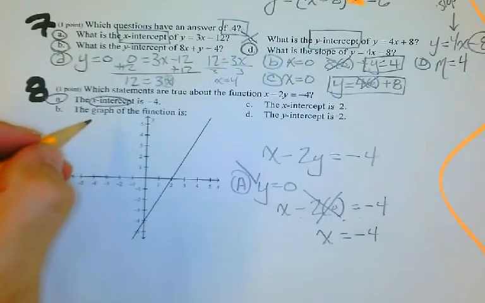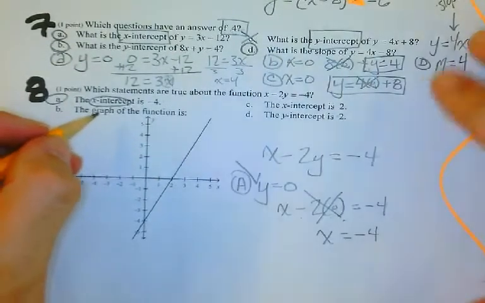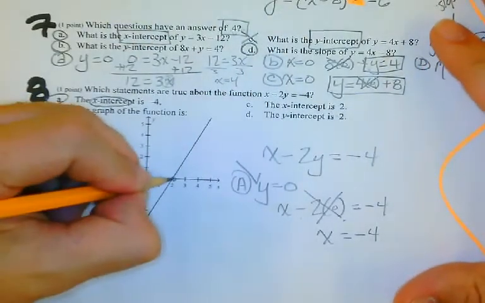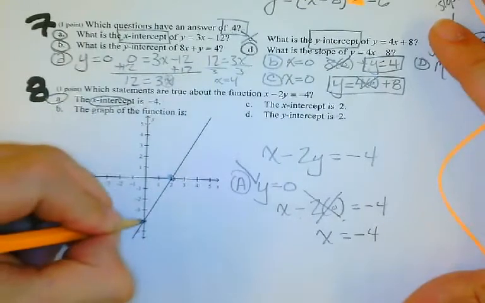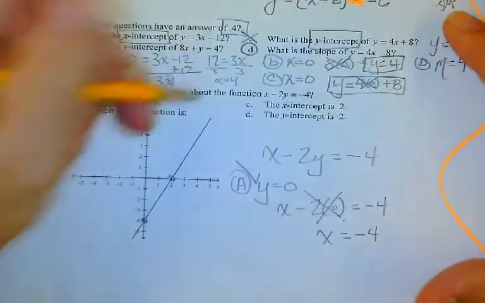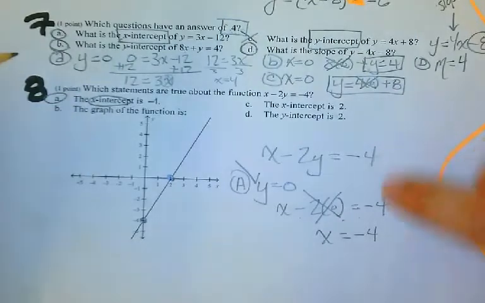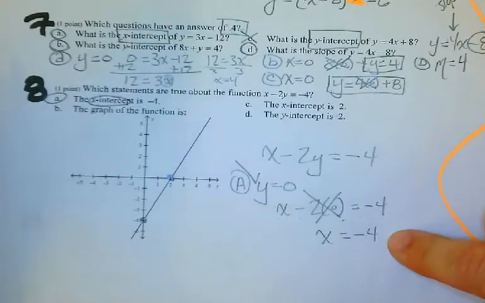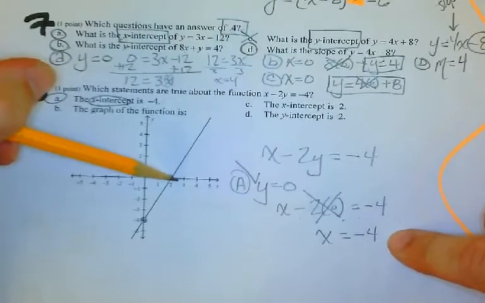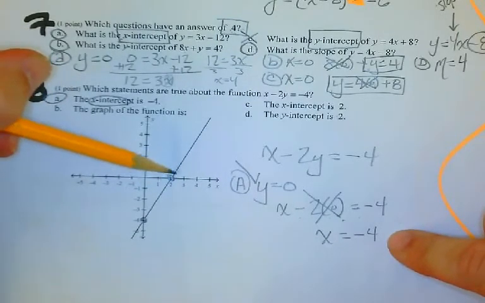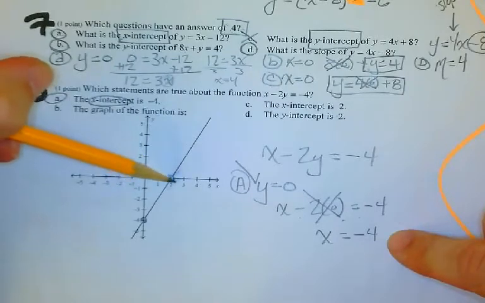All right, so the graph of the function. We have two different intercepts here. We know that the x-intercept is at negative 4. And this graph has us crossing the x-axis at 2.